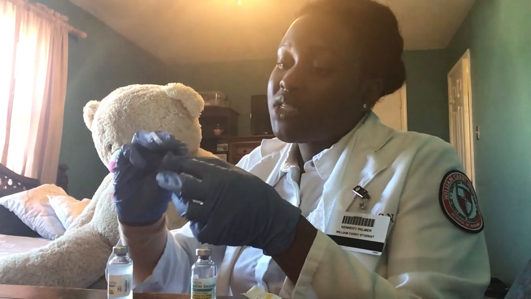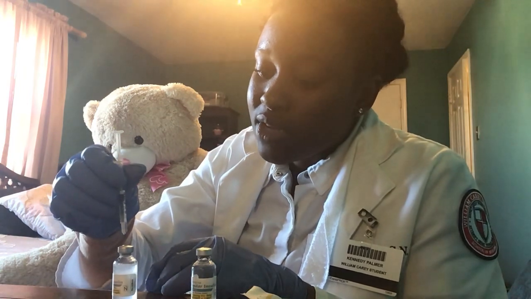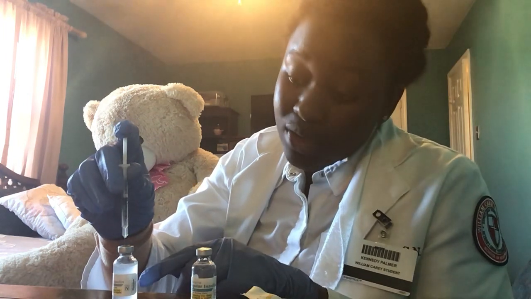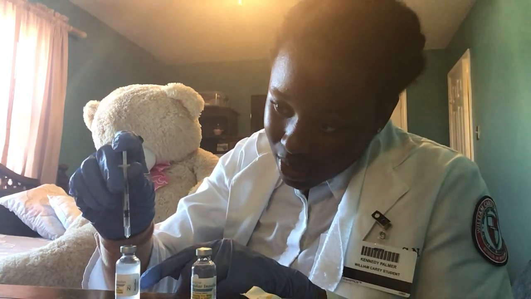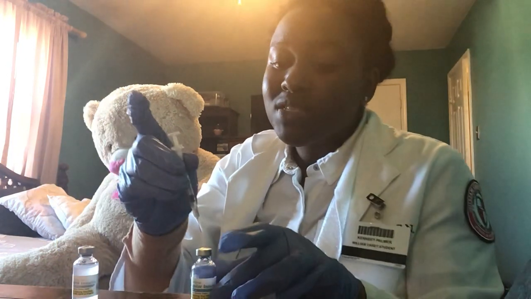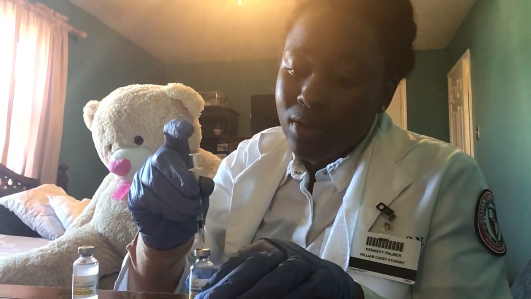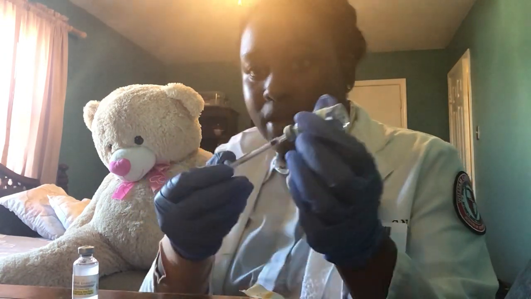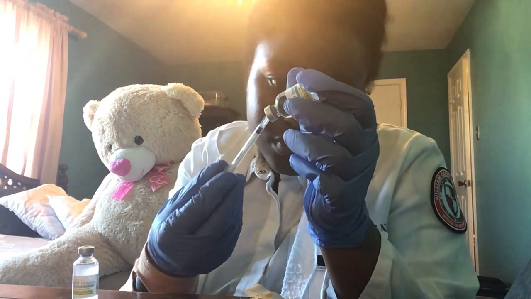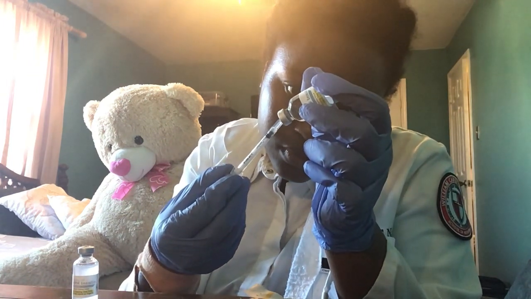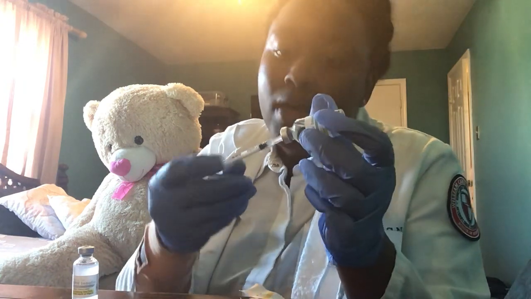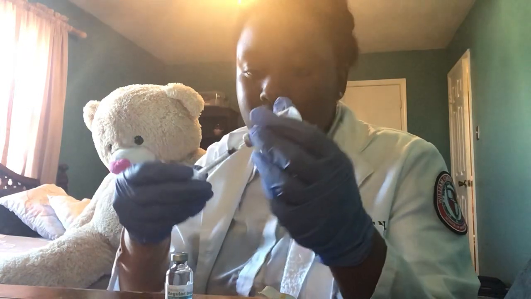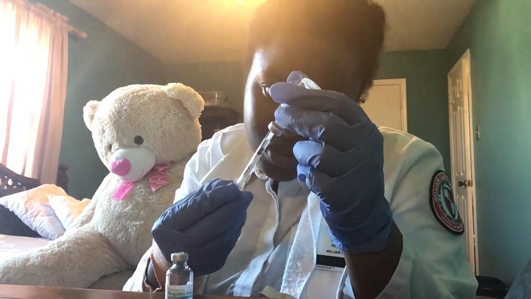Okay, and I'm going to inject 16 units of air into the NPH, making sure the needle does not touch the medication. Okay, and now I'm going to inject the rest of the air into the regular. Okay, and I'm going to draw up 6 units of the regular. Okay, and now 16 units of the NPH, which is 22 in total.